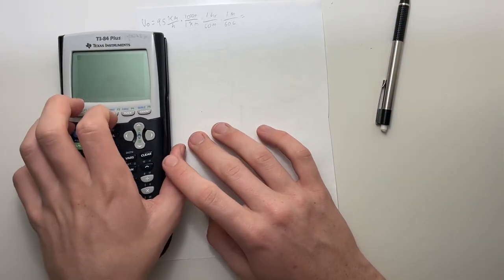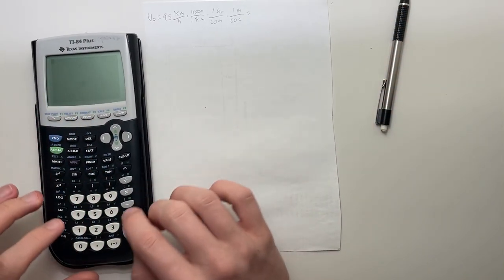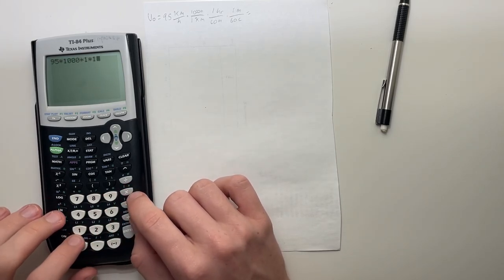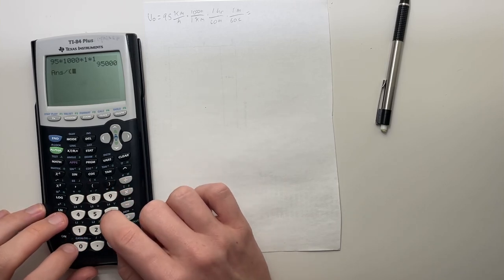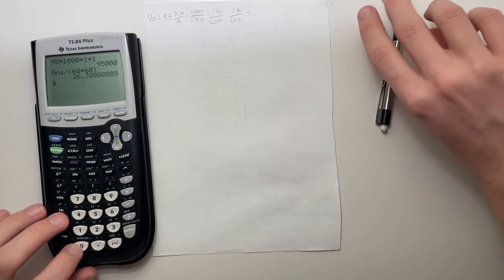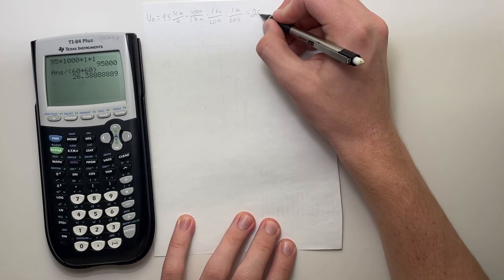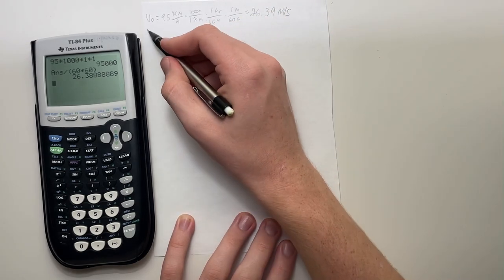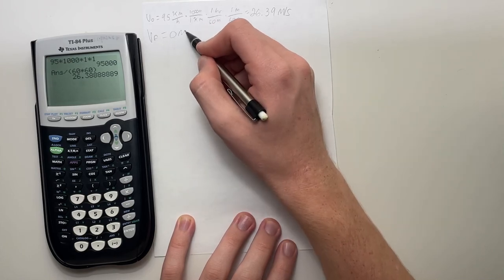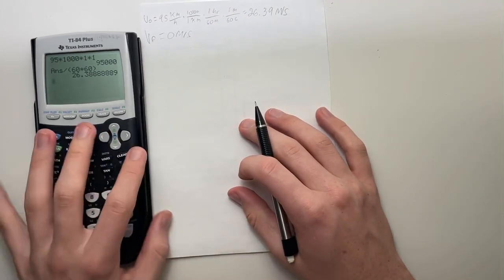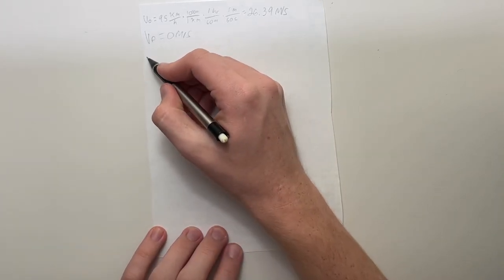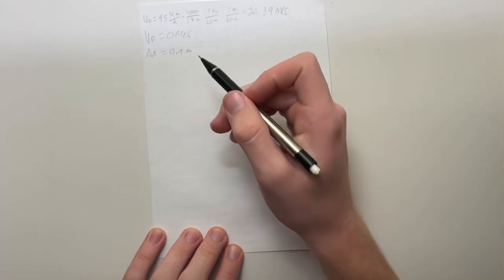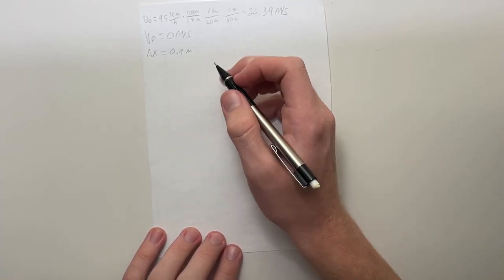So 95 times 1,000 times 1 times 1 divided by 60 times 60. So it's going to be 26.39 meters per second. V final equals 0 meters per second because we end at rest. And the delta x equals 0.9 meters. Now we have three constants, so we can actually use one of our equations.